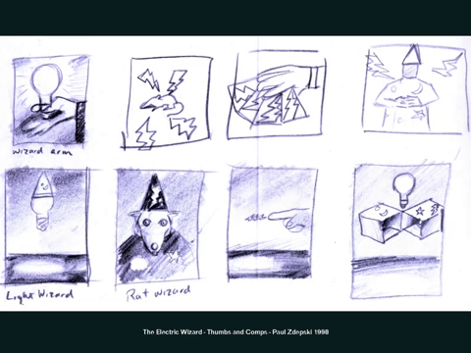Today we're talking comps, and in a previous class we talked about thumbnails. I'm going to walk you through a piece that I did for a story called The Electric Wizard. The Electric Wizard does not refer to the death metal or doom metal band of the same name. It's a story by Elizabeth Stuckey French, written back in 1998. I'm going to walk you through my thumbnail process into the comps and also into the final.